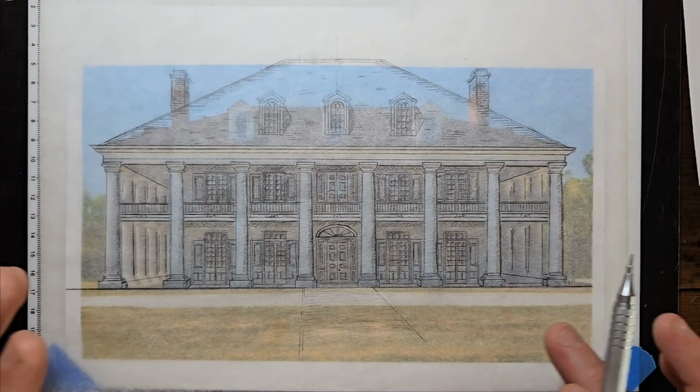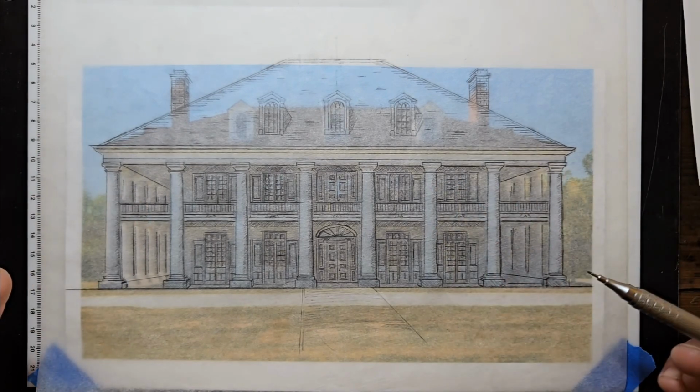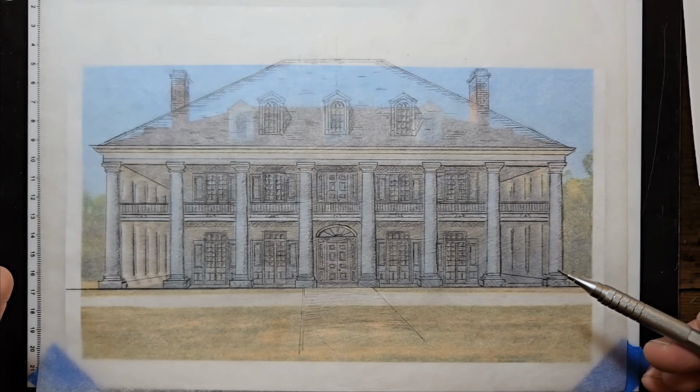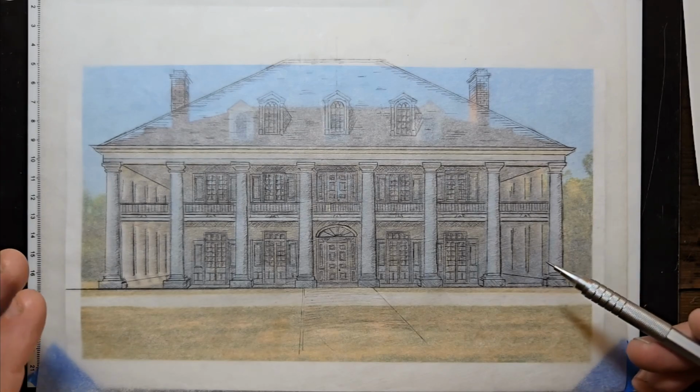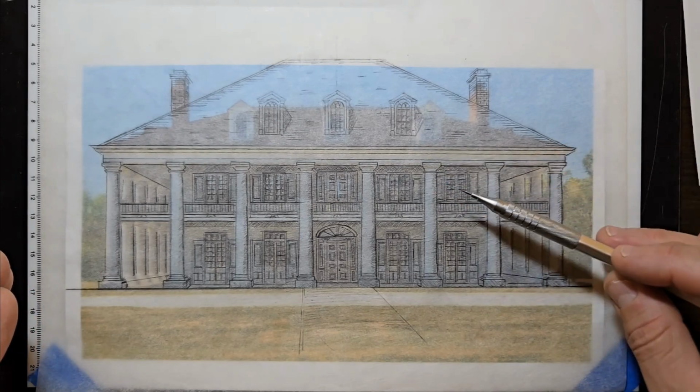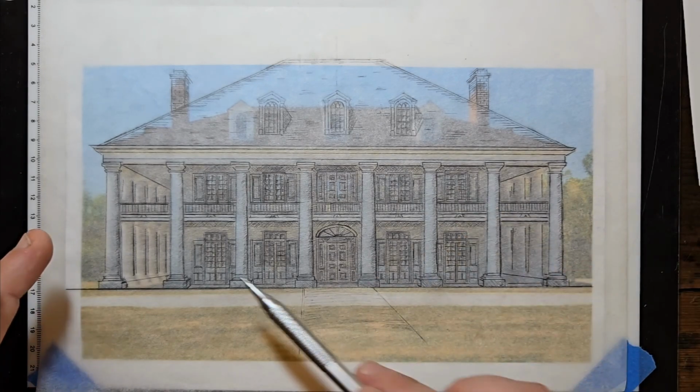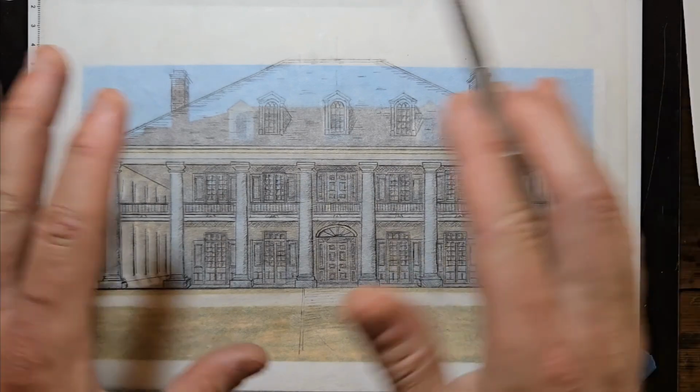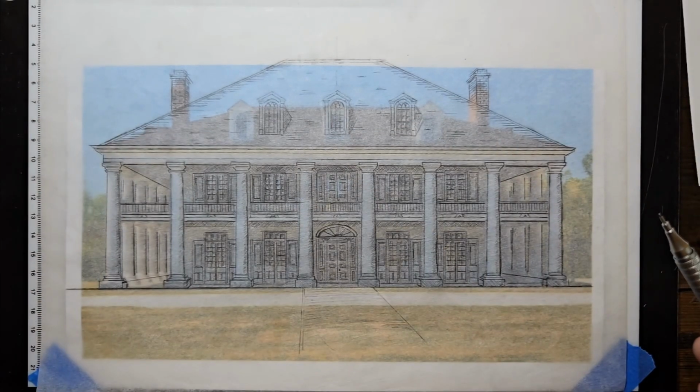When they say a building sings, what they're really referring to is the fact that it's in harmony. This is in harmony with this, and this is in harmony with this. It's all playing together on the same sheet of music.